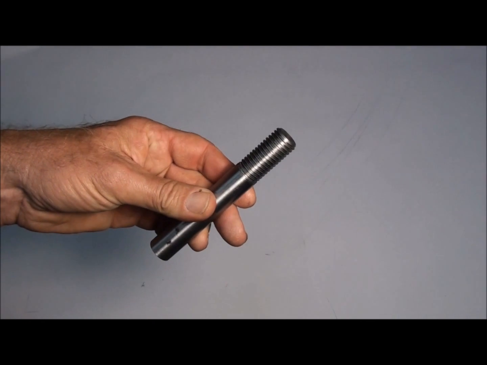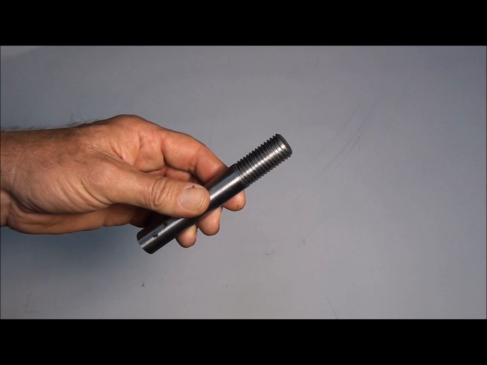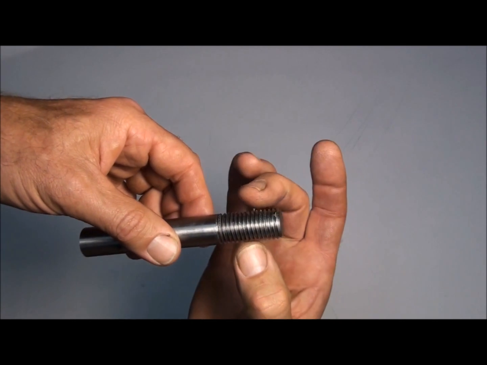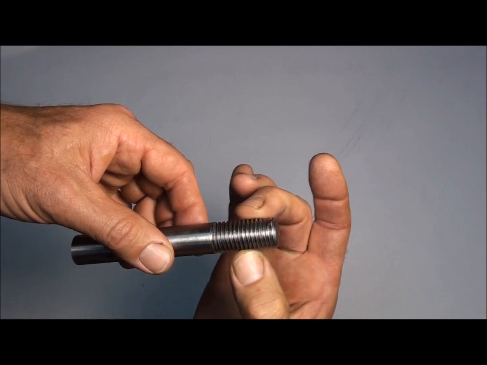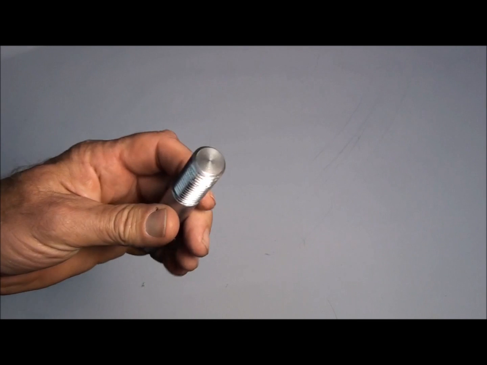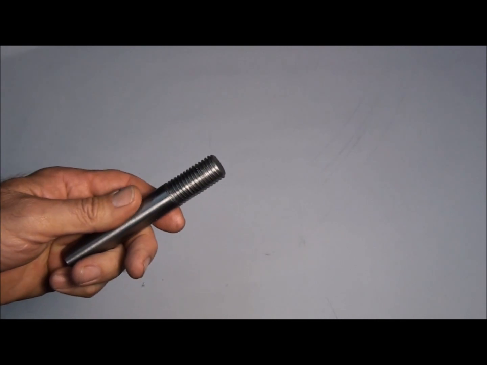The thread we'll be cutting in this series is a 1" 8 UNC, which is Unified National Coarse. It'll have a 1" outside diameter, and it'll be 8 threads per inch. So with this information in hand, there's two things that we need to calculate to grind our threading tool.